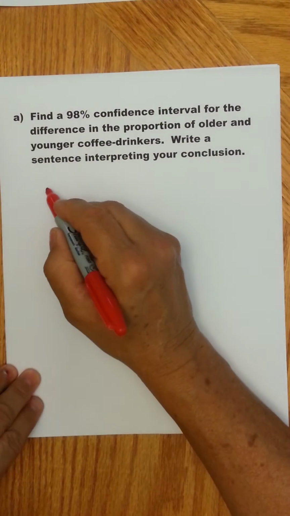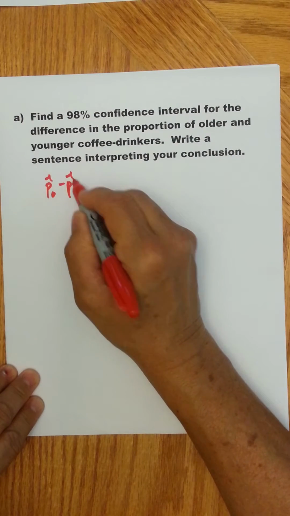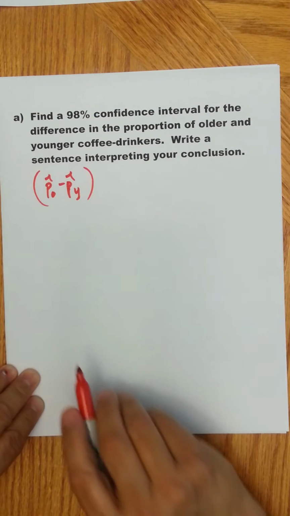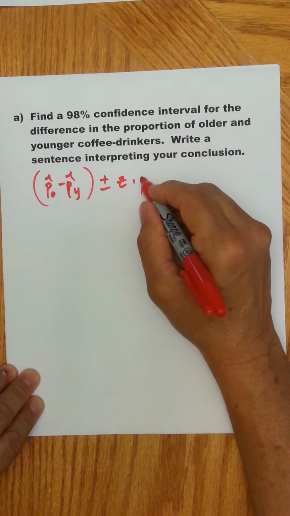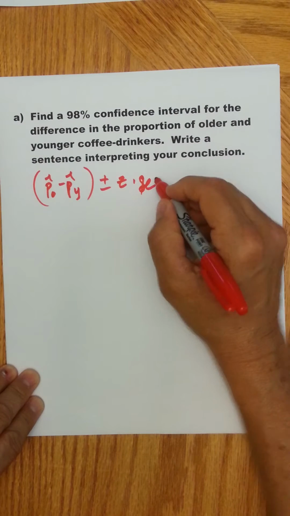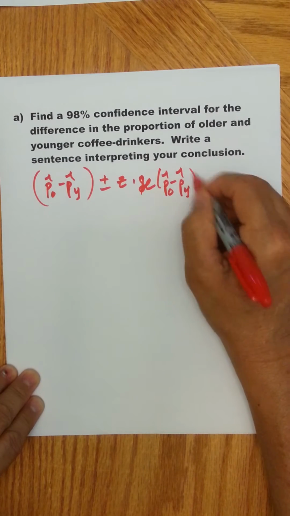Our general structure is p hat older minus p hat younger, right? What's the difference in the sample proportions? And add or subtract the margin of error. Let's see here, that's standard error of p hat older minus p hat younger.